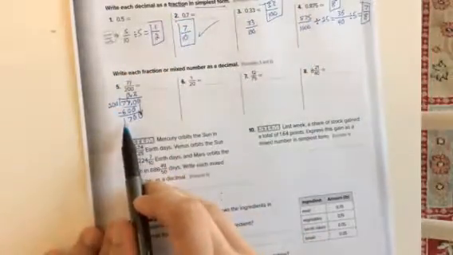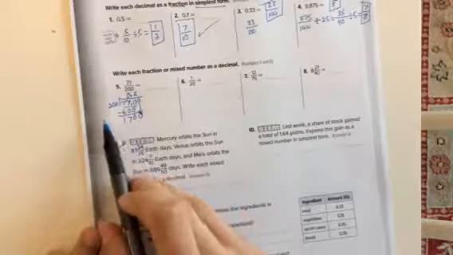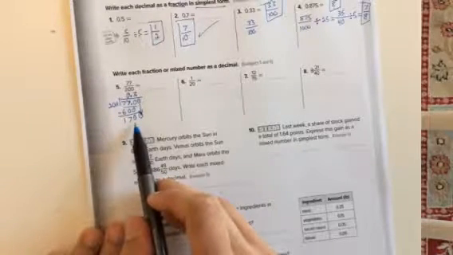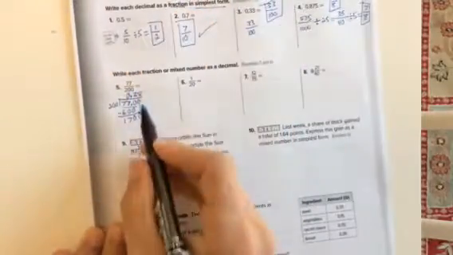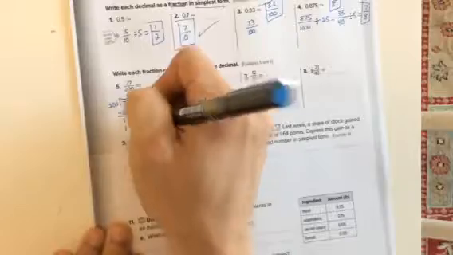Let's bring down the next zero. Now, does 200 divide into 1,700? Yes, it does. It goes in 8 times. 8 times 200 is 1,600. Subtract that off. That's a 100.